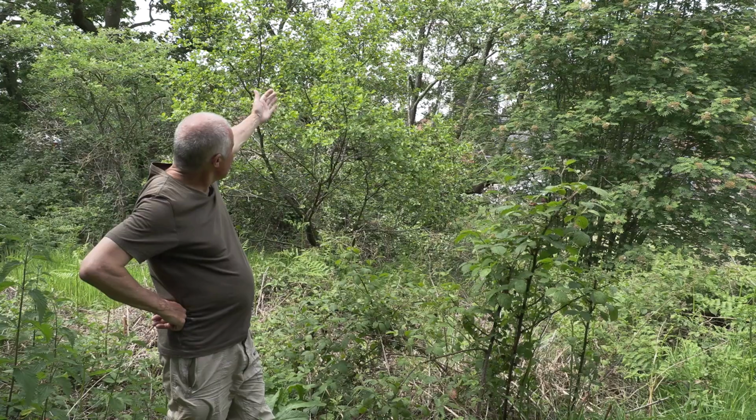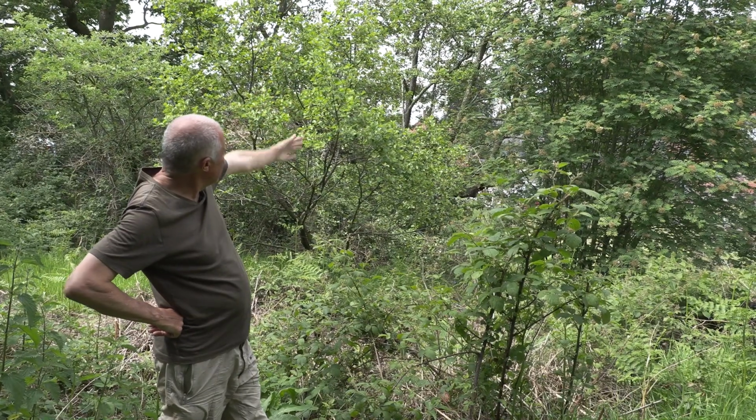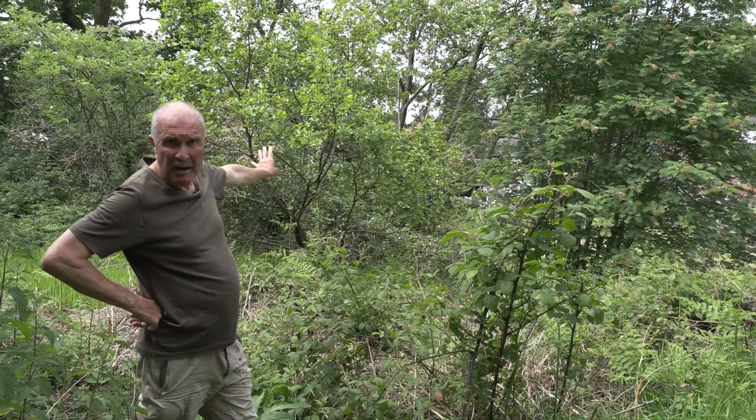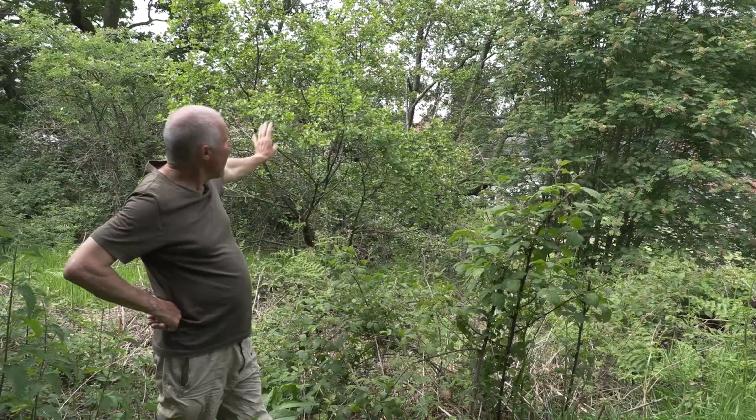They're often multi-stemmed. You can see this one here has got 2 main stems and one stem has actually fallen this way and is growing up from a horizontal stem, and that's pretty typical of alder trees.